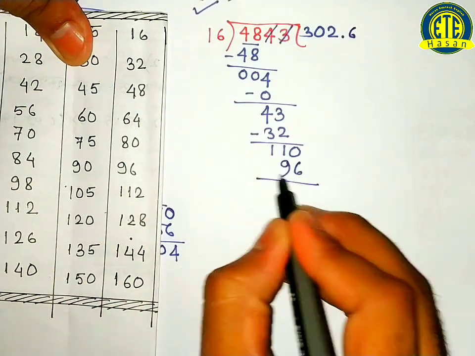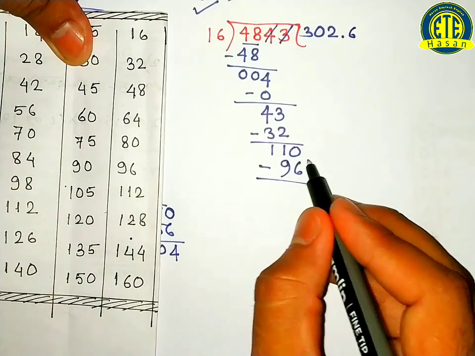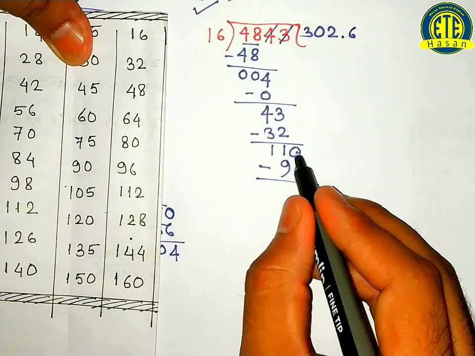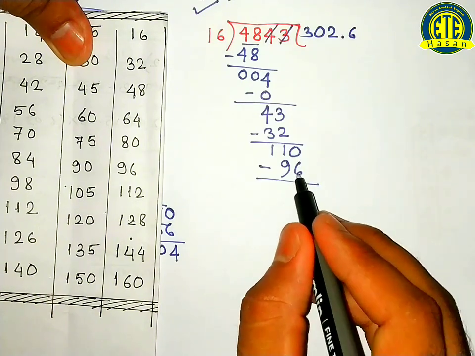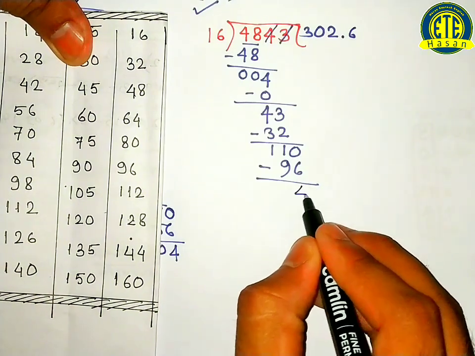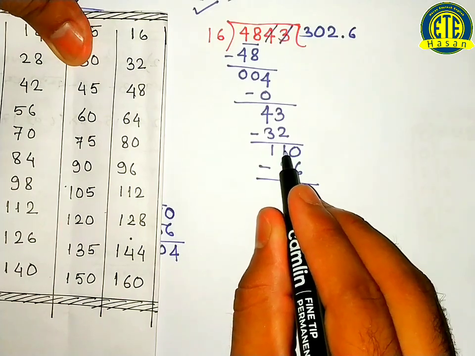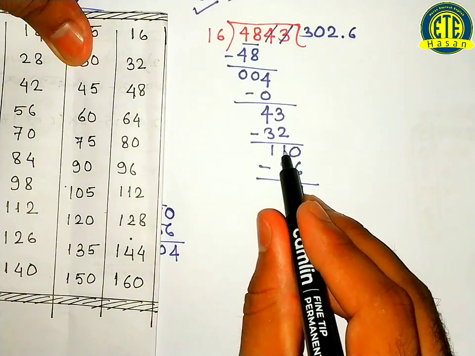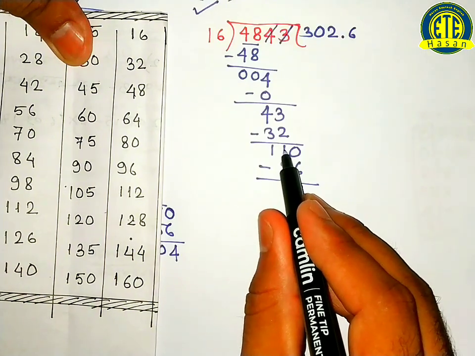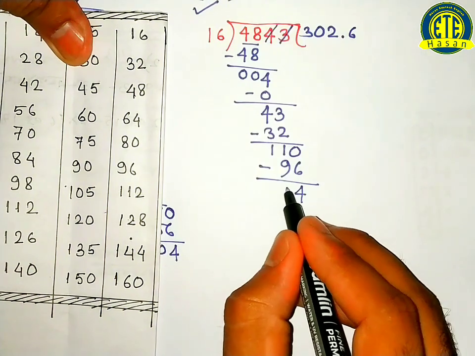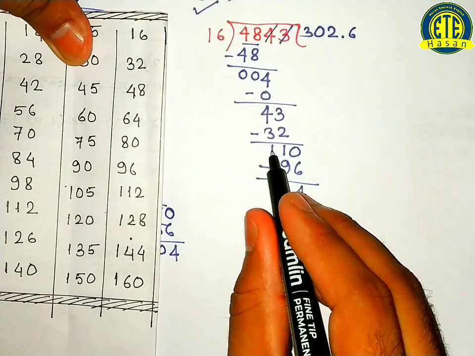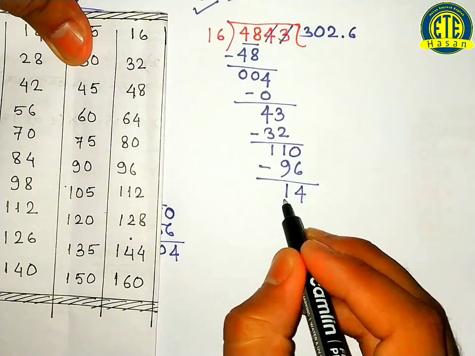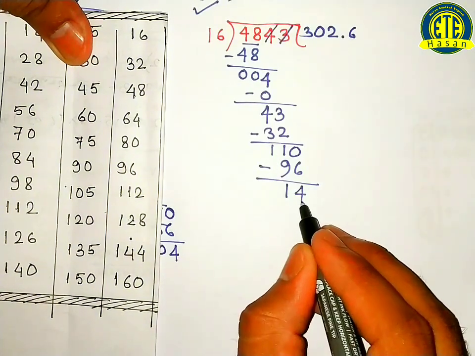96. Okay, now subtract it. 0 minus 6 I can't subtract, so this 1 will give 1 carry to this 0. This 0 will become a 10. 10 minus 6 will be 4. This 1 becomes a 0. 0 minus 9 can't subtract, so this 1 also gives 1 carry to this 0. This 0 becomes 10 again. 10 minus 9 will be 1, and this 1 is over, so this 1 becomes a 0. So what we get here is 14.